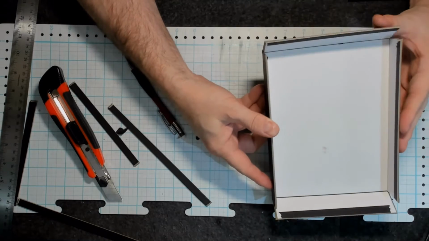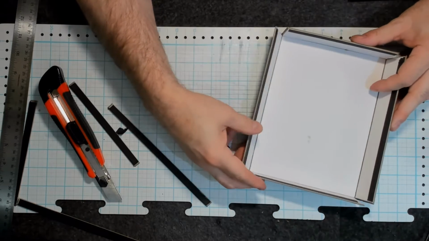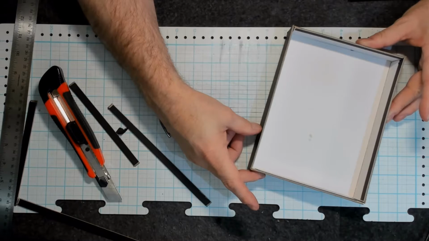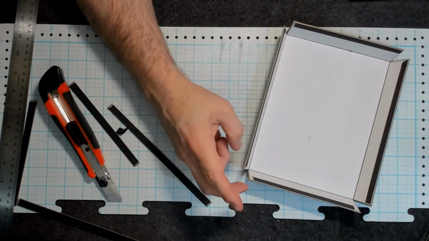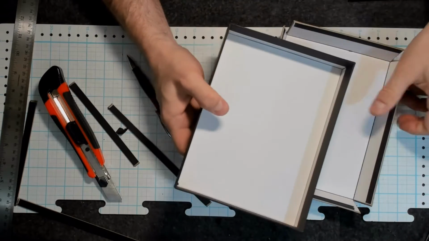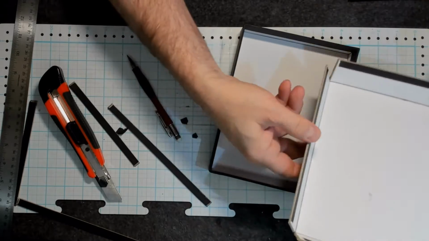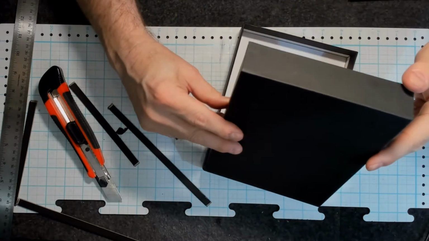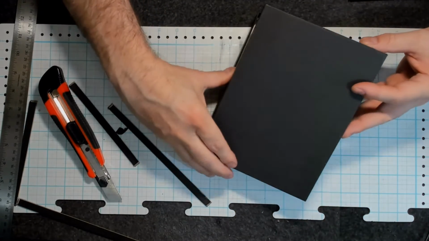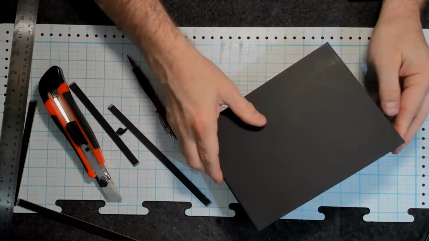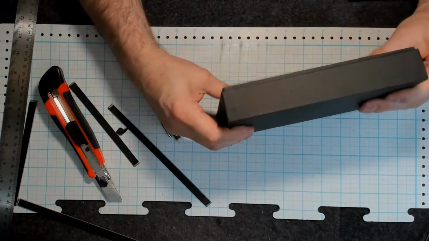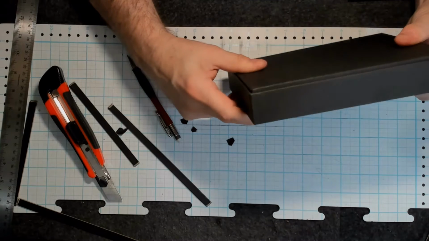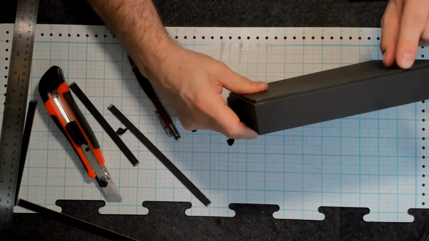And now this box should be the right dimensions to fit inside the lid. And if I bring the lid back here, and we just pop this inside just the way it is for now, we'll see how much of an overhang we get. And there we go. So you can see there's much less of an overhang now.